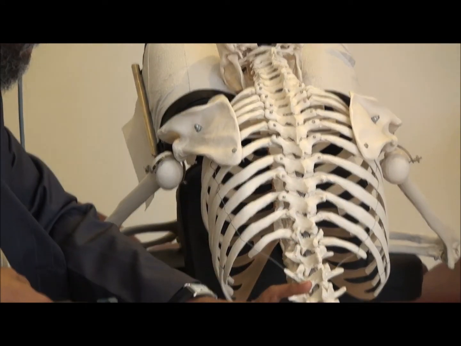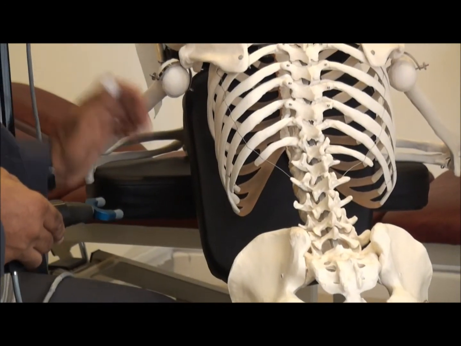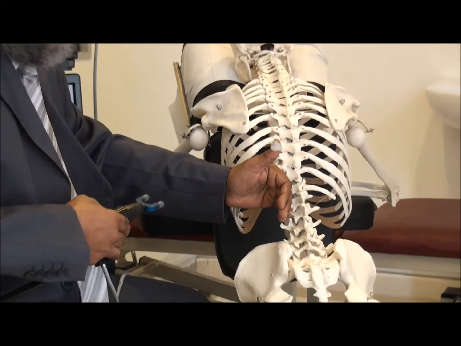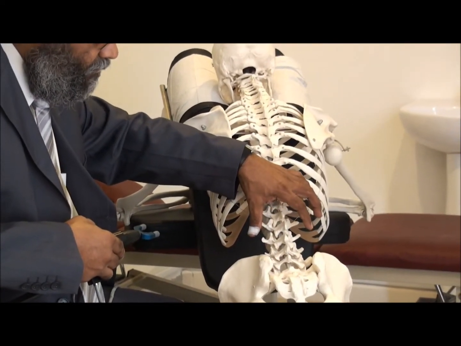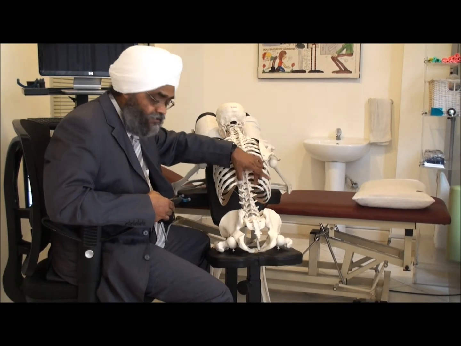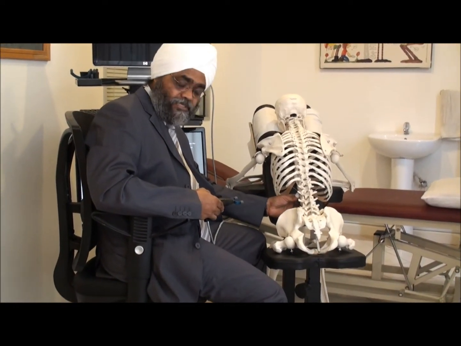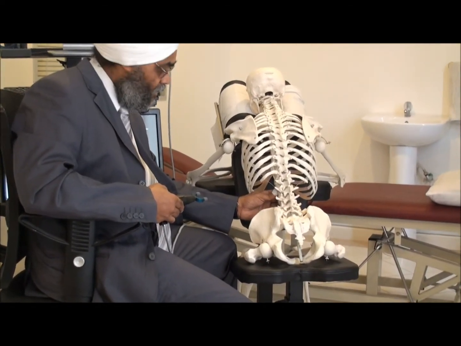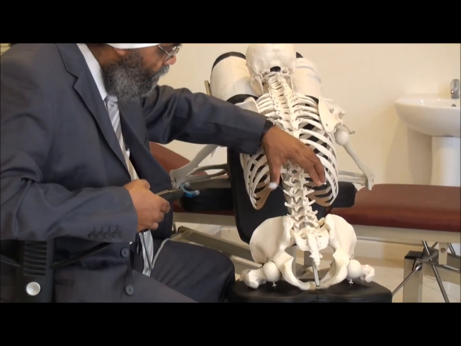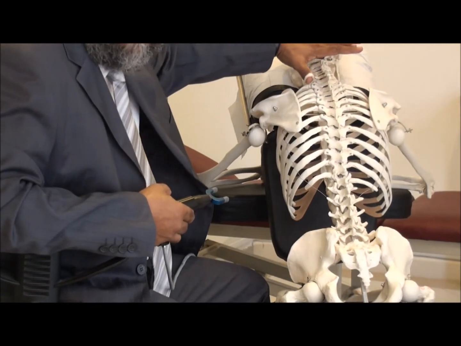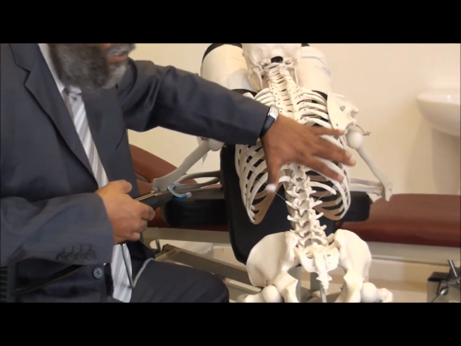Once these forces from wherever, the arms or the legs, encroach on the spine, they are distributed to the small muscles. Some part of it is absorbed by the shock absorbers, which are the discs. But the majority of the forces is then distributed to the muscles here. That's the reason why we get muscle aches over a period of time.